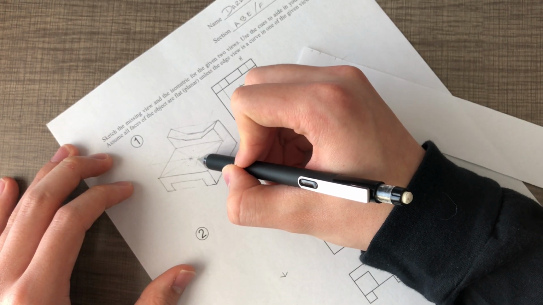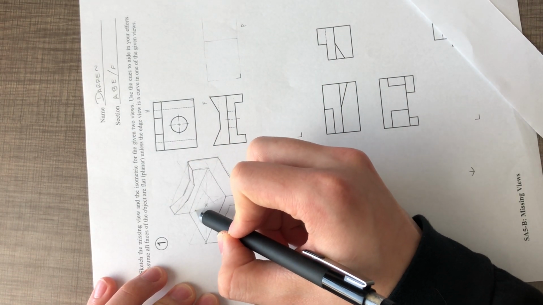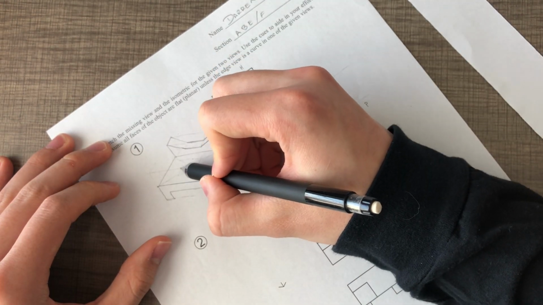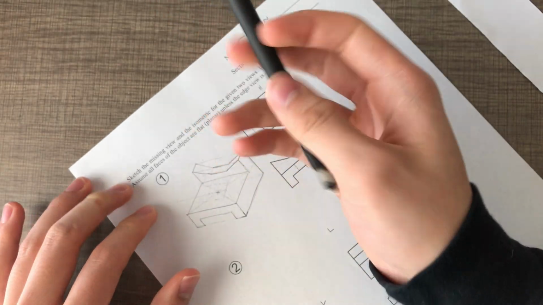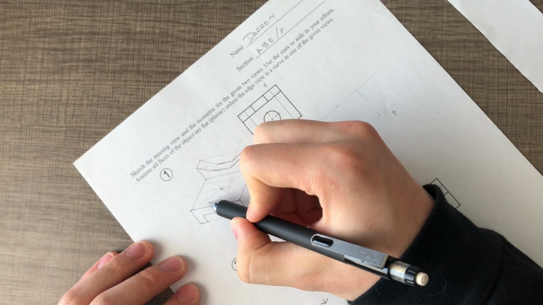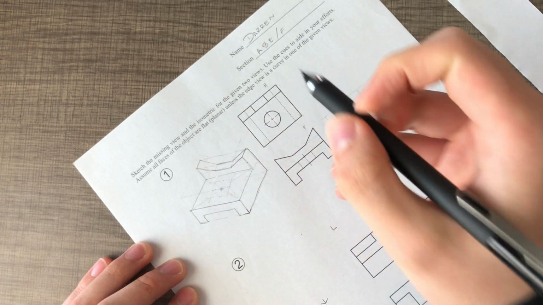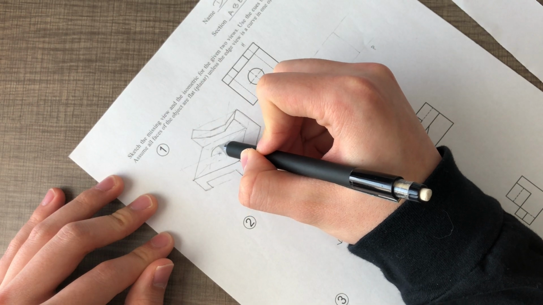Complete the box. And you can draw your hole here.